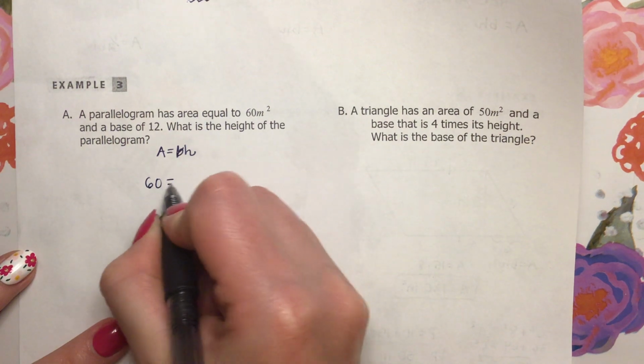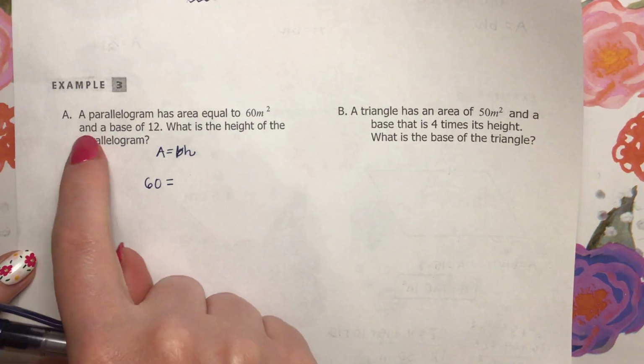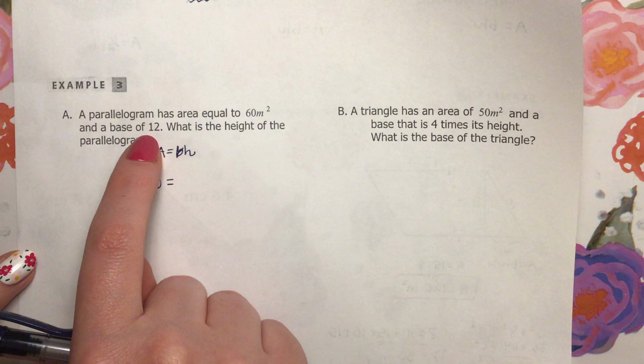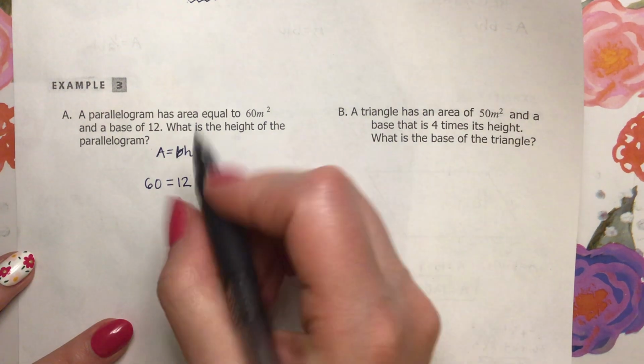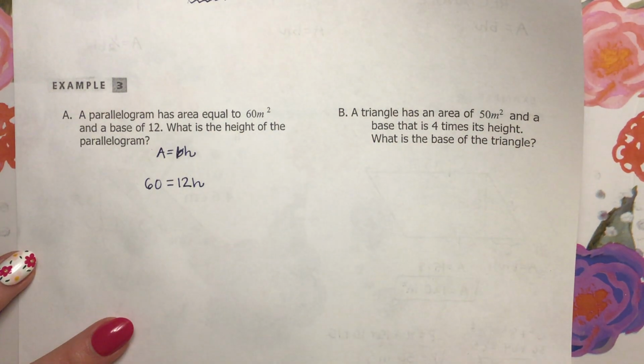So I have 60 is equal to, and then it says that a base is equal to 12. So instead of writing B, I'm going to put 12 in there. But the question is, what is the height? So I don't know the height. That's my variable. So 60 is equal to 12h. Solve for h, and then you're good to go.